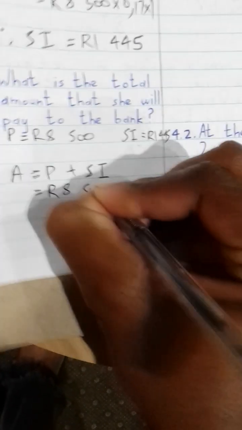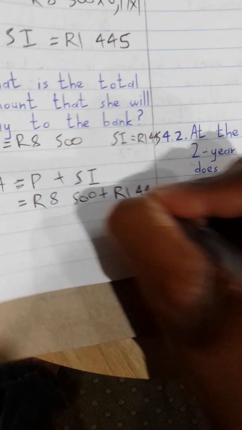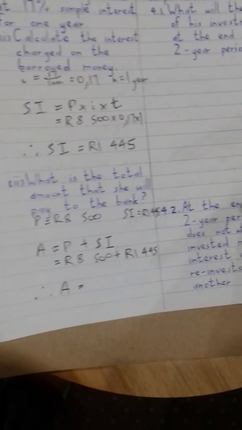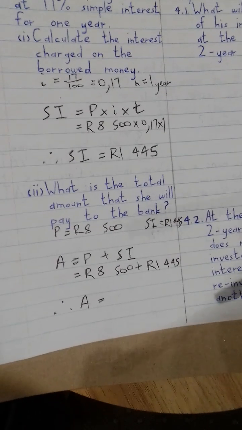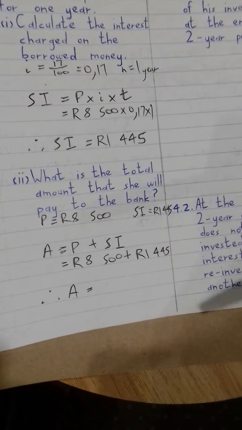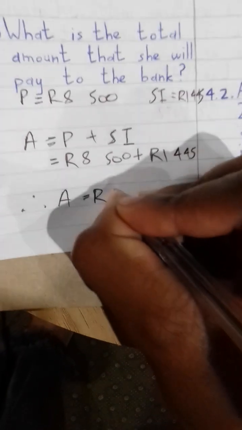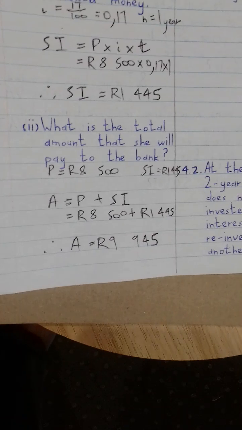P is 8,500 rands, plus 1,445. And I'm getting 9,945. Okay, I hope that makes sense.